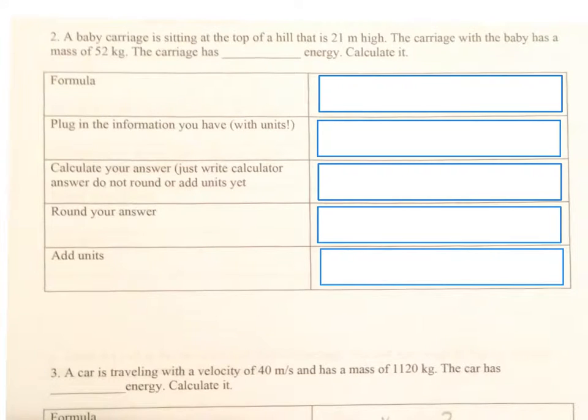Hi guys, here's a little tutorial showing you how I solved each of the problems in the practice set, so you can follow along step by step if you need to.